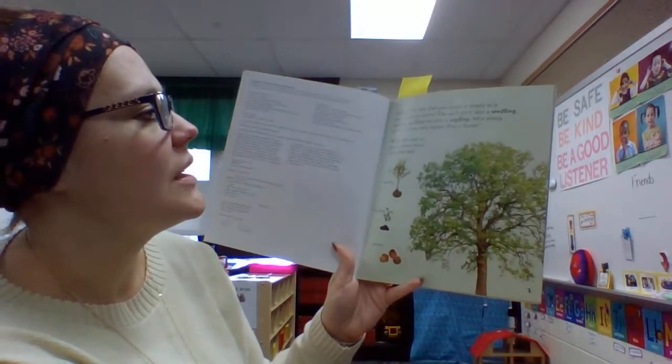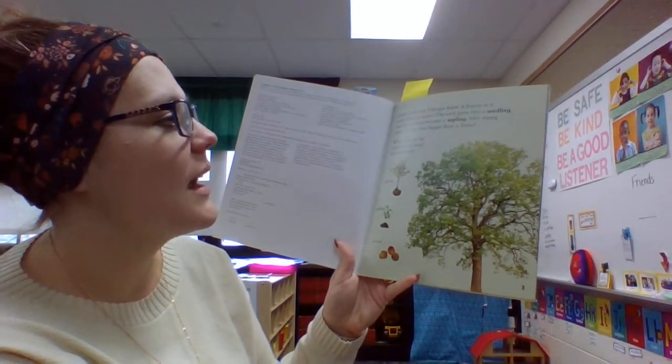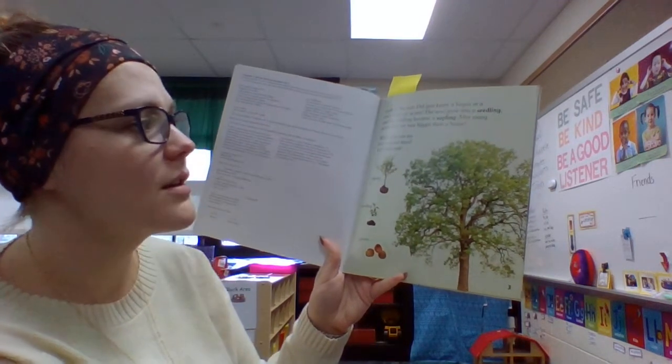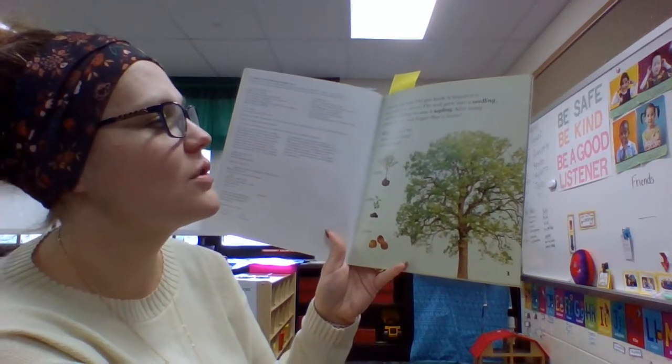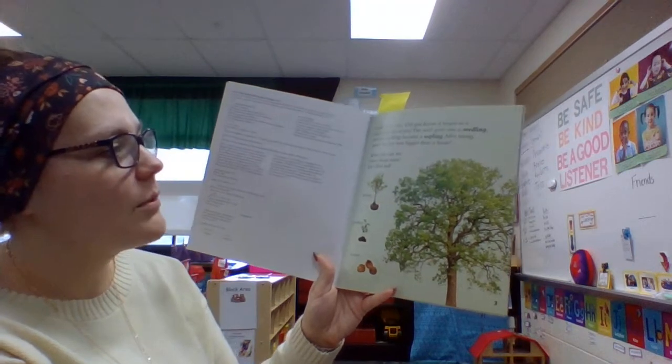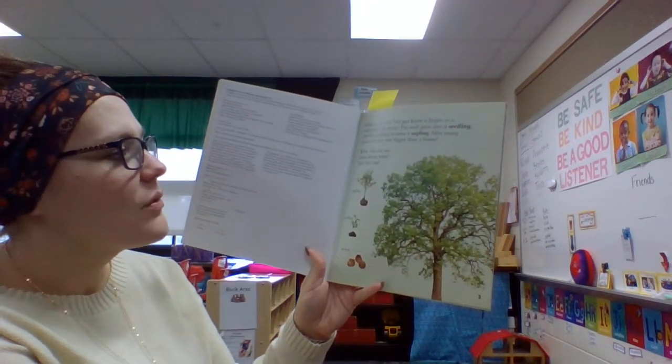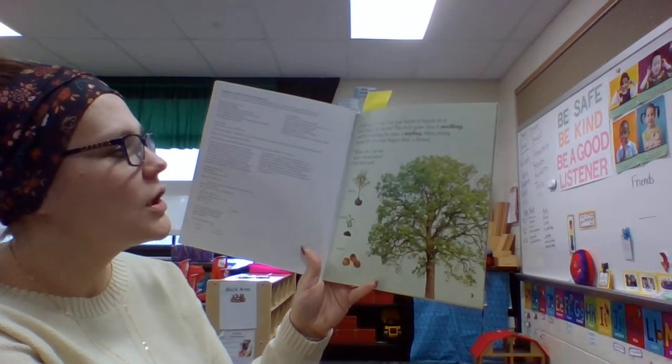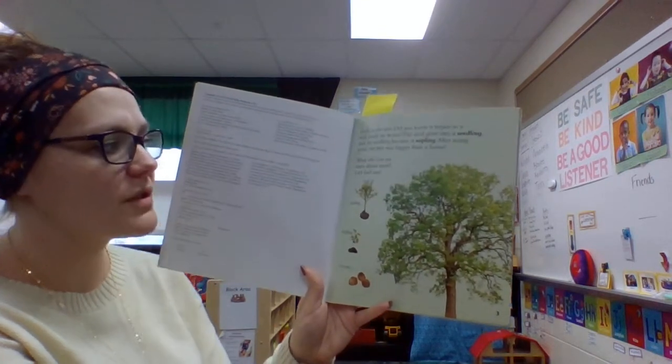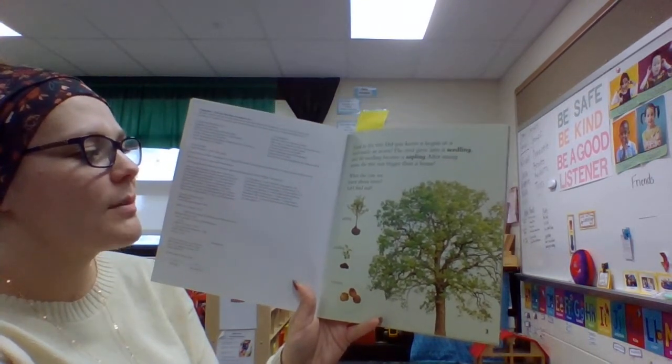Look at this tree. Did you know it began as a seed inside an acorn? The seed grew into a seedling, and the seedling became a sapling. After many years, the tree was bigger than a house. What else can we learn about trees?